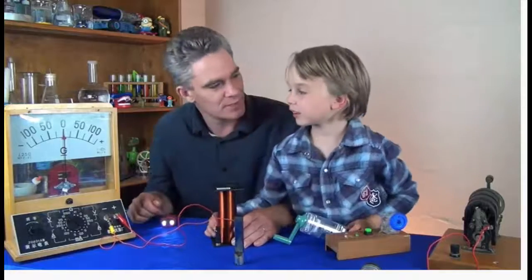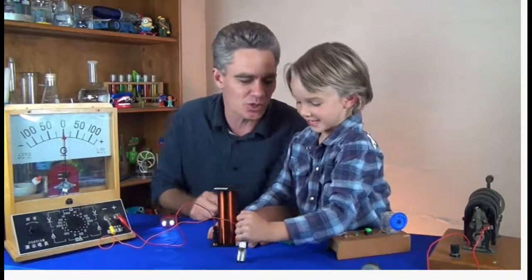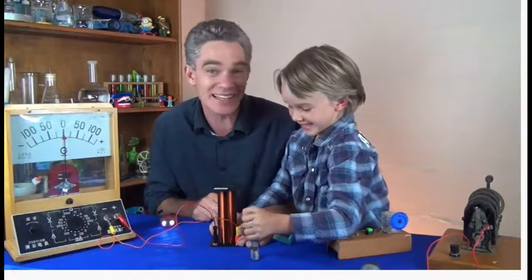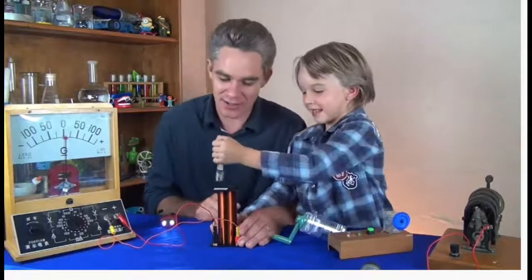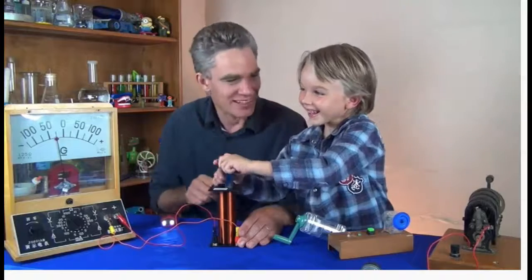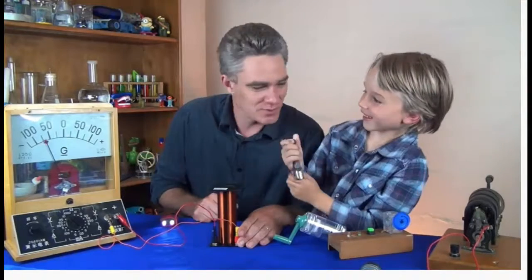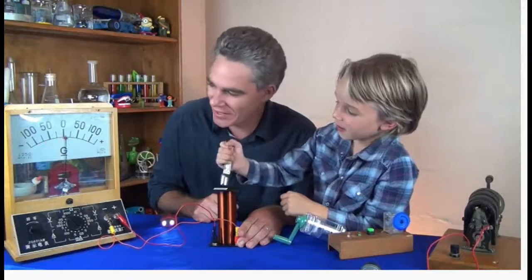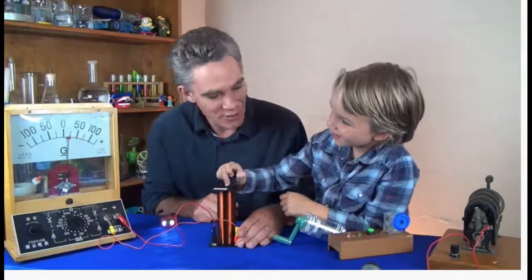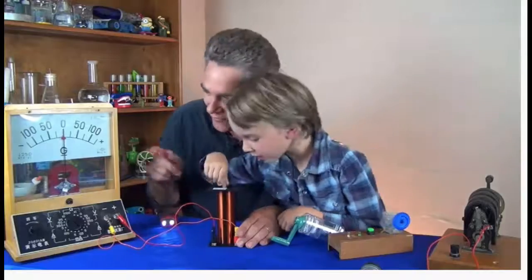What I want you to do, Sam, is put this magnet in and out of this coil of wire. See how it's magnetic? Our table's magnetic. Oh, you got it. Push it in. Look at that. Pull it out. The meter goes one way. Push it back in. Goes the other way. Cause and effect.